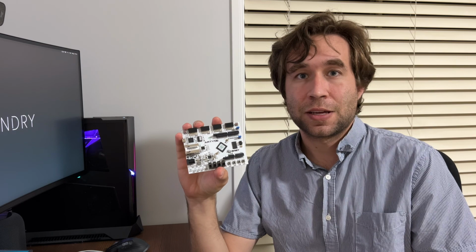So I'm going to be using a board called the RTA7, which has on it the Artix 7 FPGA from Xilinx. In my next video, I'm going to explore how we can build up combinatorial circuits from logic gates on top of an FPGA.